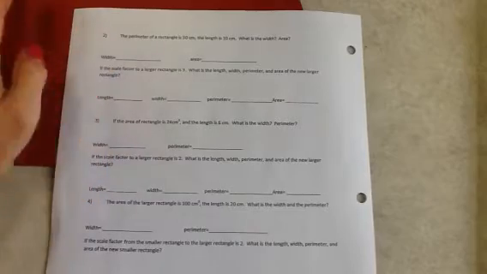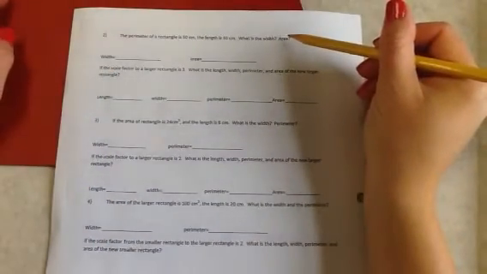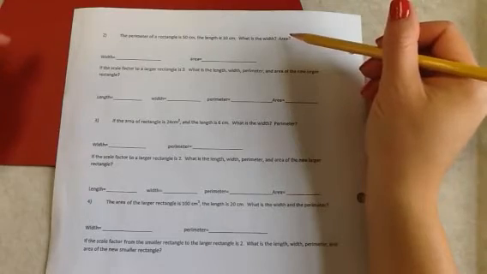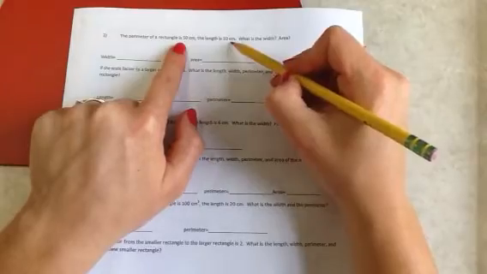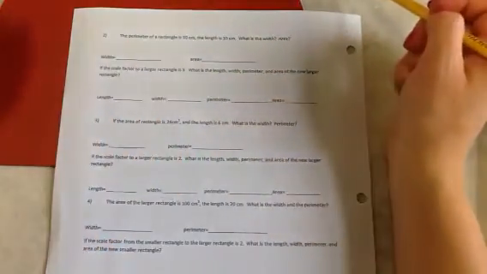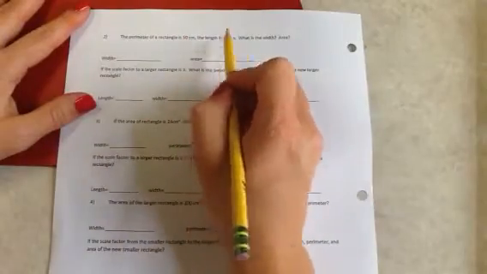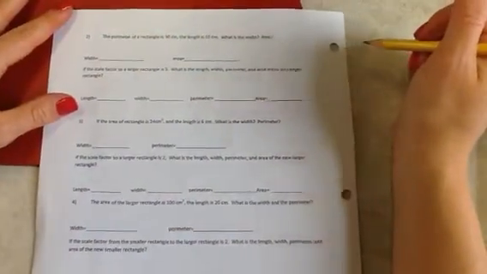Now you're given the perimeter of a rectangle is 50 centimeters, the length is 10 centimeters. What is the width and what is the area? So they're told the perimeter is 50, the length is 10, what is the width? Okay, and what is the area? So they're giving us perimeter and length. So we know one of the sides is 10 centimeters.